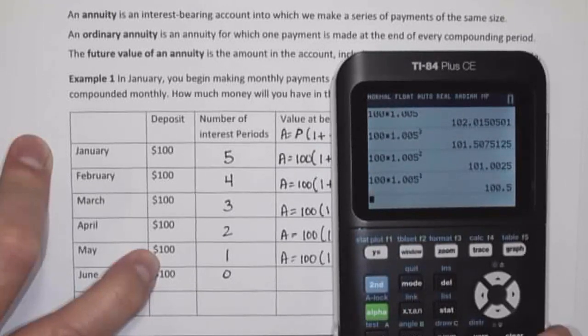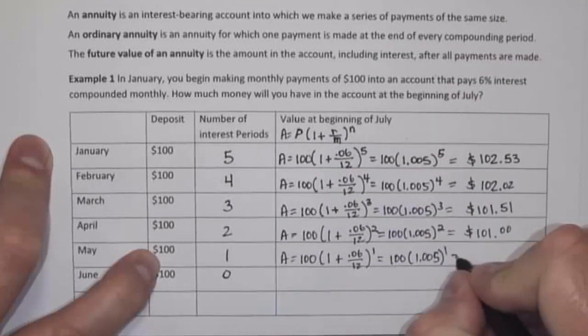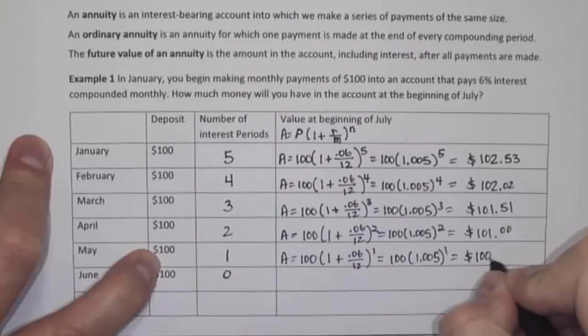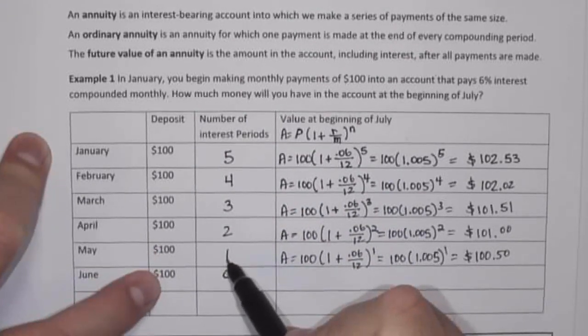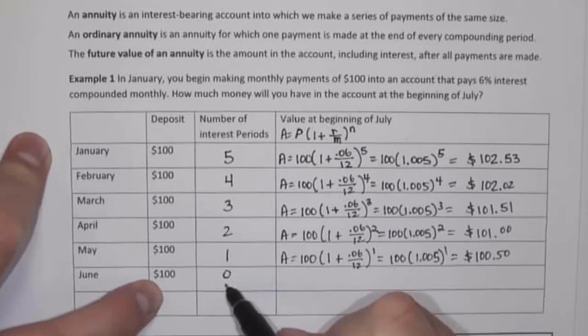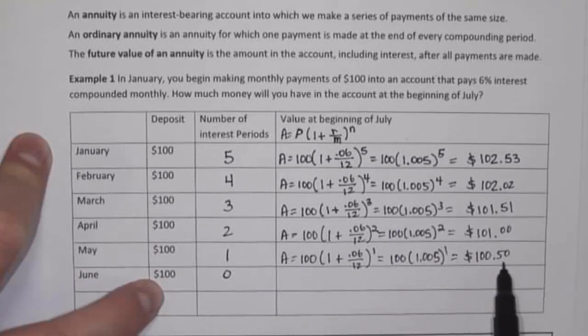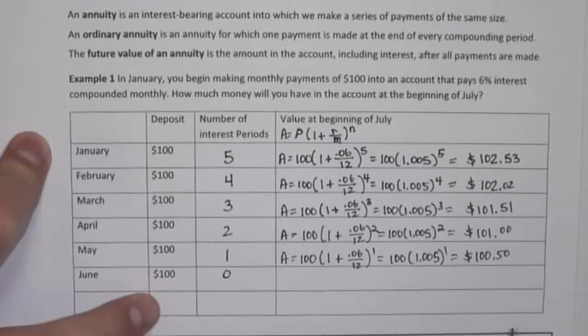And so that is $100.50. So this $100 will receive 1 payment in interest at the end of June, and that would be 50 cents in interest, so now that $100 is worth $100.50.